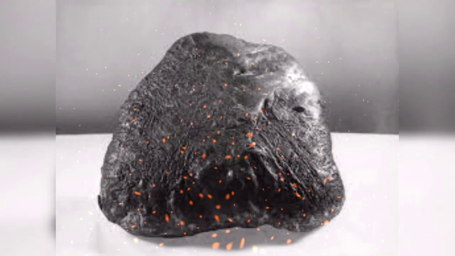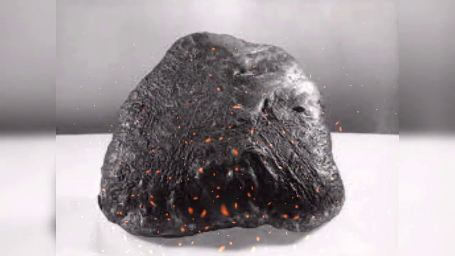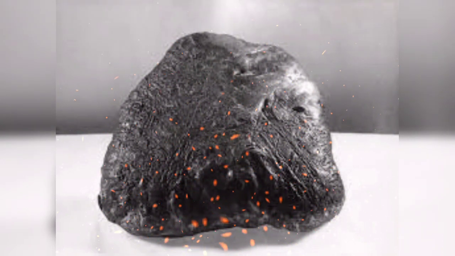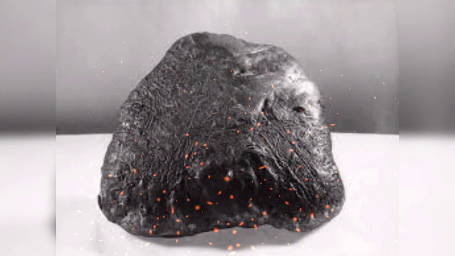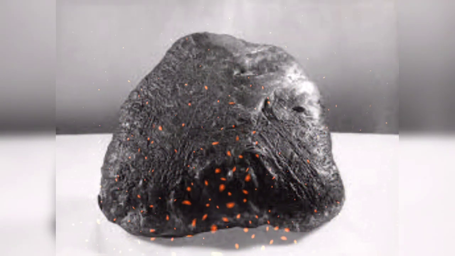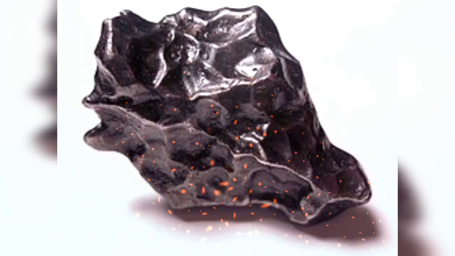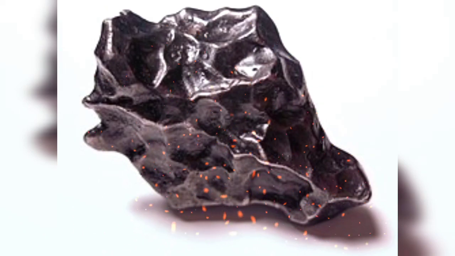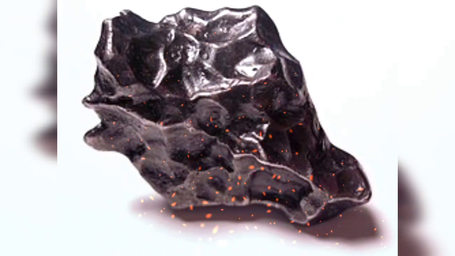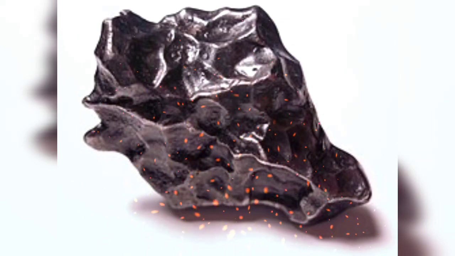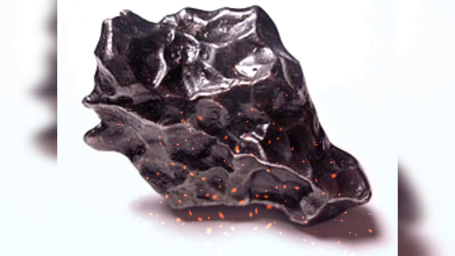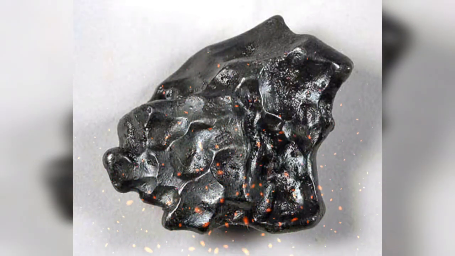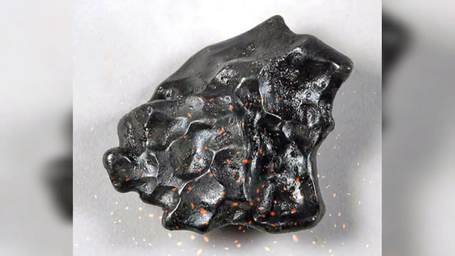There are three main groups of meteorite. They differ in their amount of iron nickel metal and what they reveal about the early solar system. There are three main types of meteorites. The first one is iron meteorites, which are almost completely made of metal. And two, stony iron meteorites, which have nearly equal amounts of metal and silicate crystals. And the last one is stony meteorites, which mostly have silicate minerals.